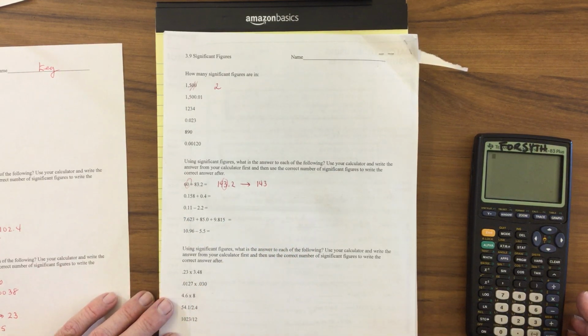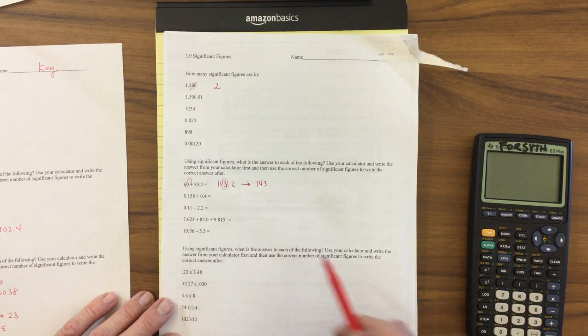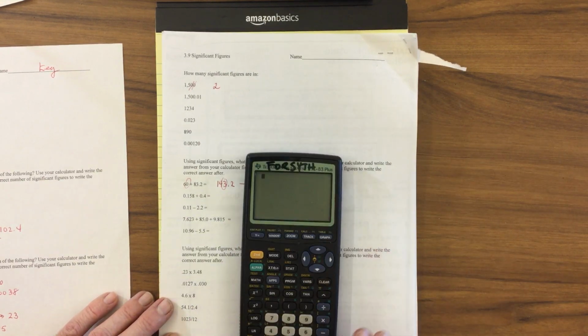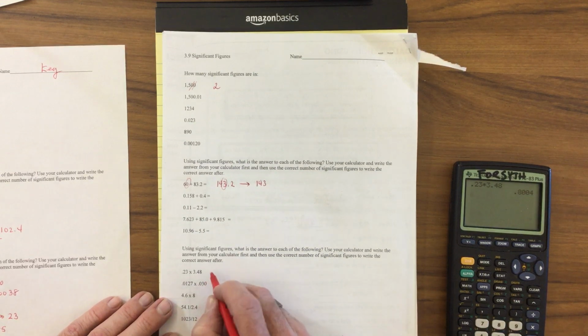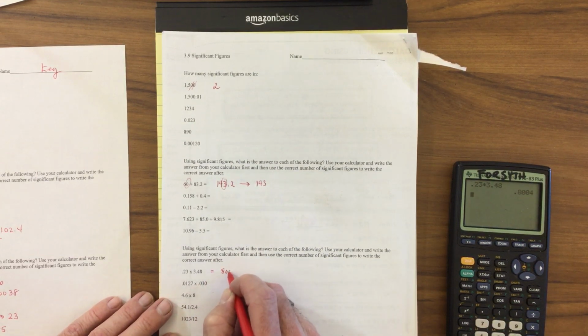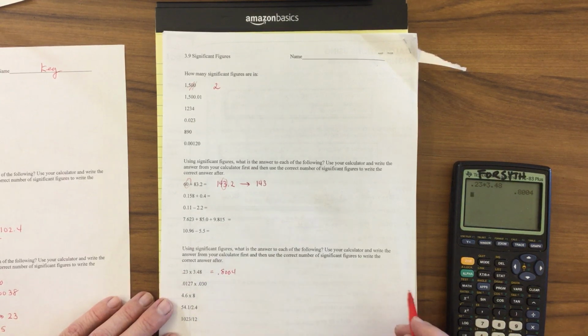Multiplication and division. Okay, so over here it says we need to find the correct number of significant figures to write the correct answer after that. So for this, it's going to be 0.23 times 3.48, and they'll give me 0.8004.